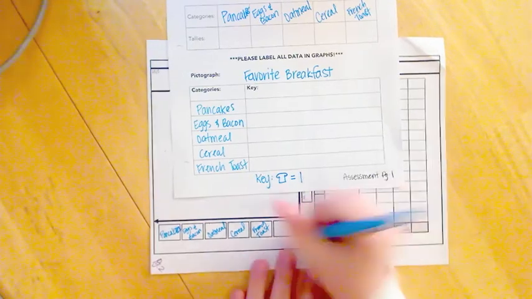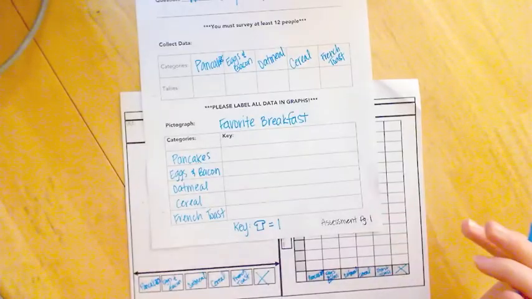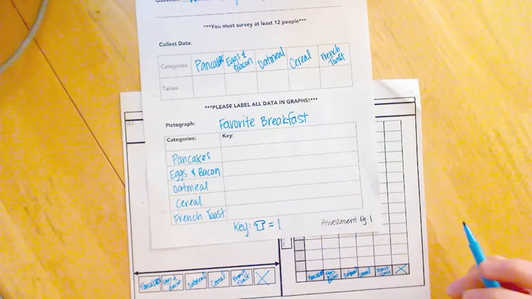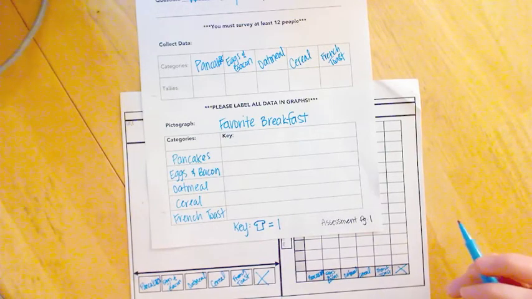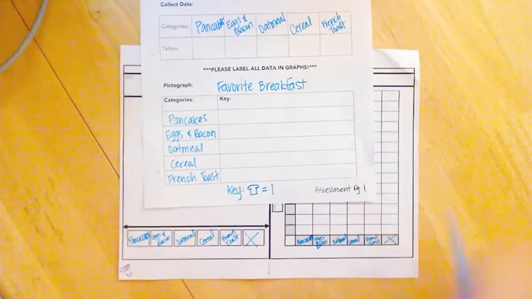I know these ones have 6 again, but we're just gonna cross it out because when we are surveying tomorrow in our Zoom, it's gonna be really hard for kids to remember 6 different categories. So we're just gonna do 5 and leave it at that. You'll cross these ones out.